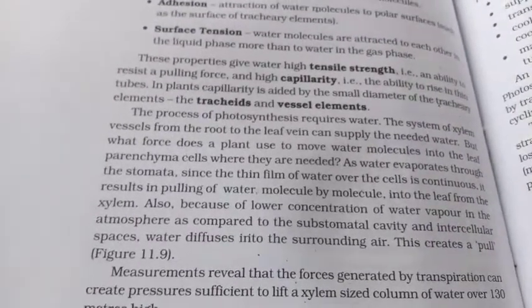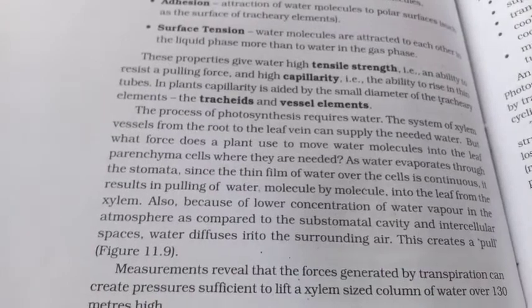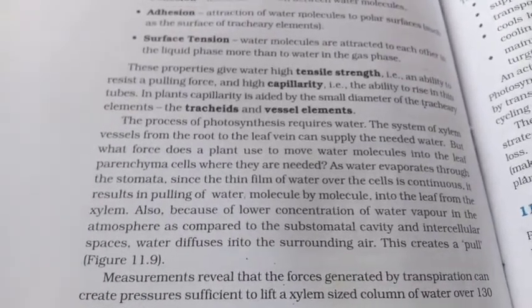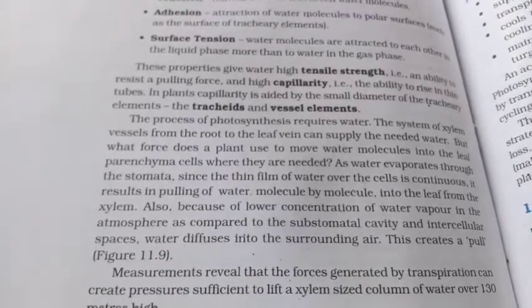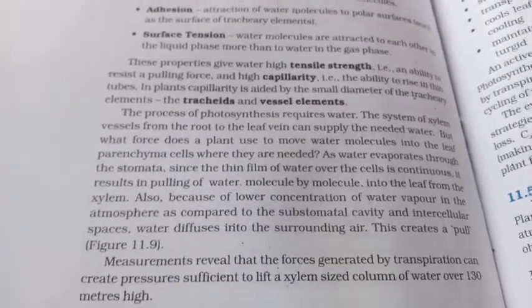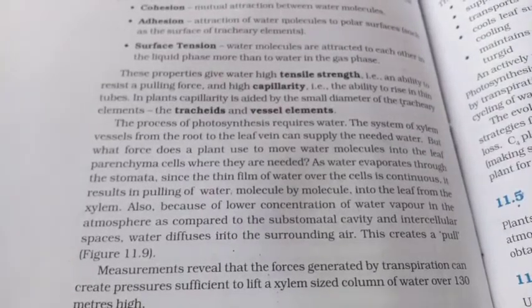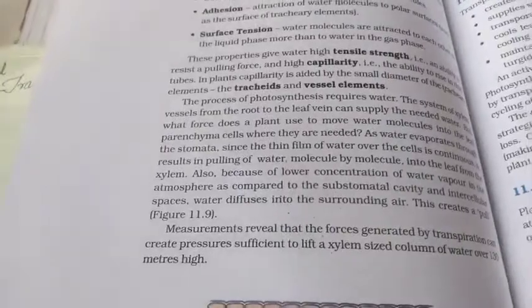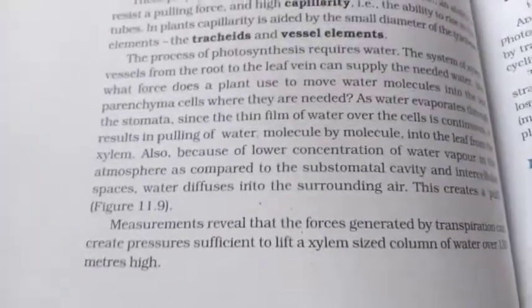And measurements reveal that the forces generated by the transpiration can create pressure sufficient to lift a xylem-sized column of water over 130 meters high. Hope you understand this all, and this in general we call the transpiration pull, that is mainly responsible for the uptake of water in the tall trees.